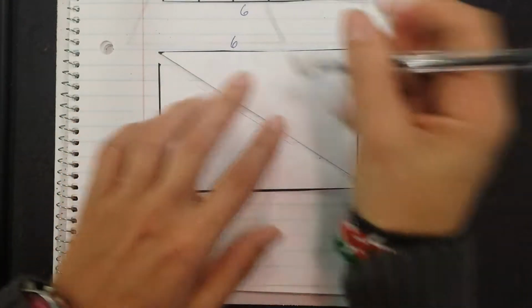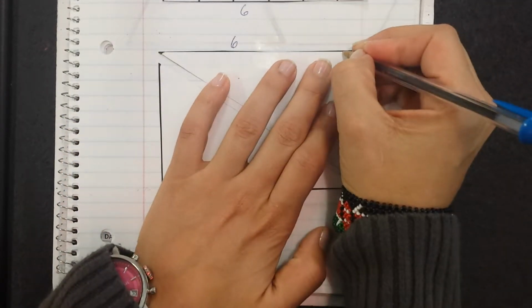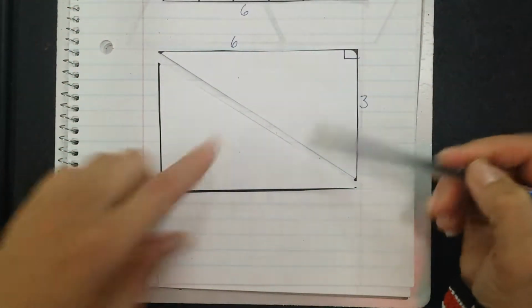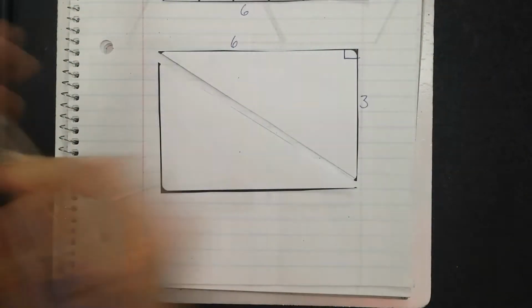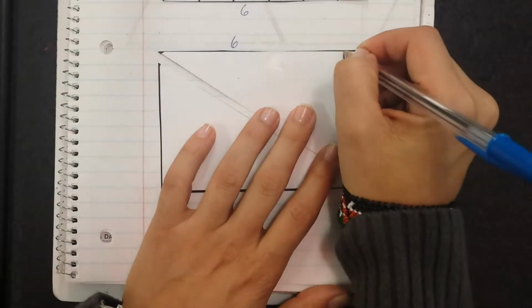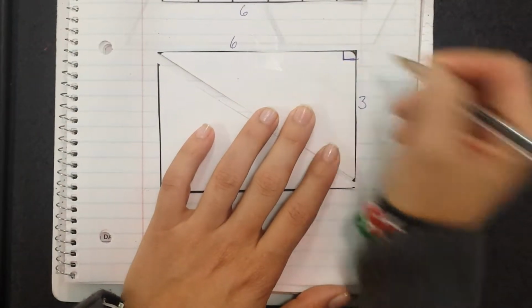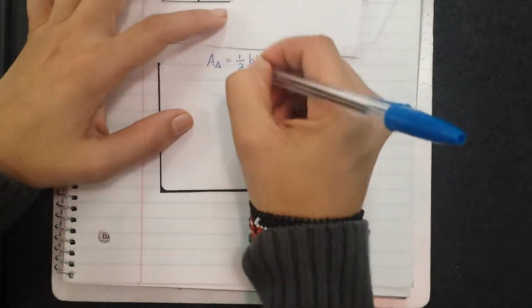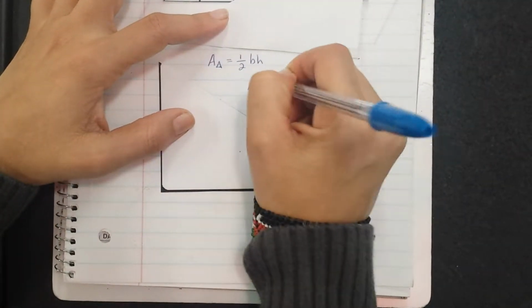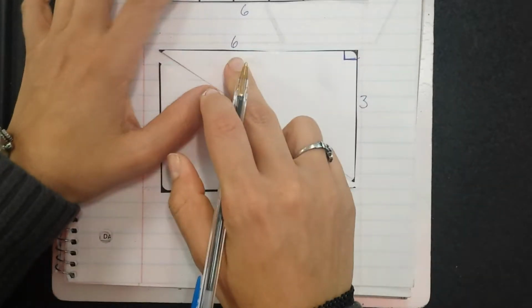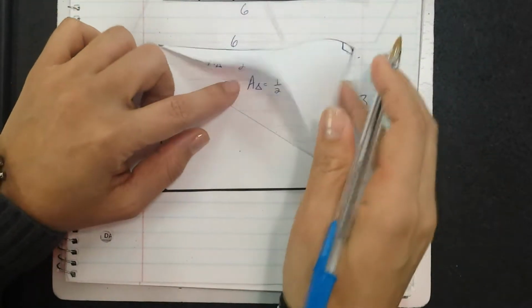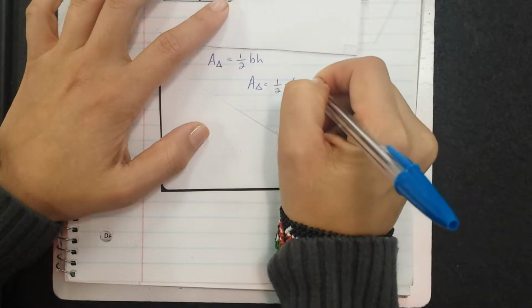So same thing, the height and the base must make a 90. And by the way, notice the base doesn't have to be at the bottom. It could be on the side, it could be on the other side, the top, it doesn't matter, as long as your relationship between base and height makes that 90-degree angle. So the area of a triangle is a half times the base, which is 6, times the height, which is 3.